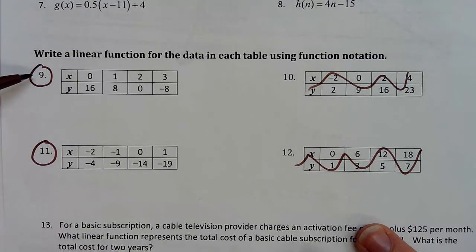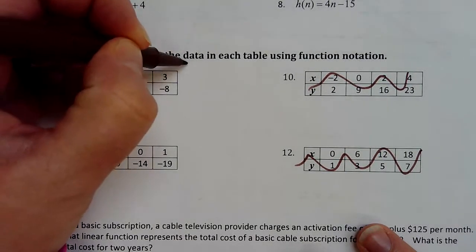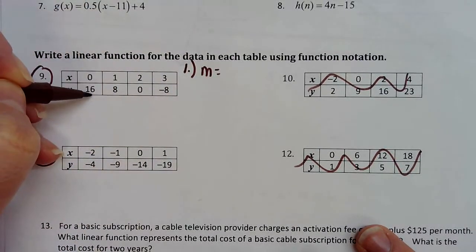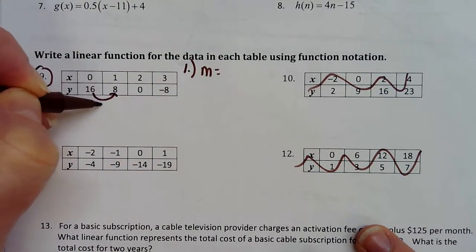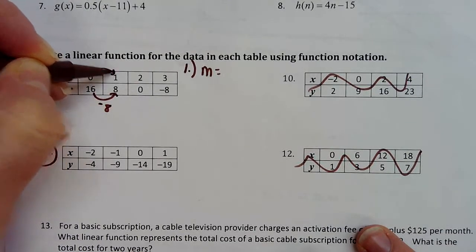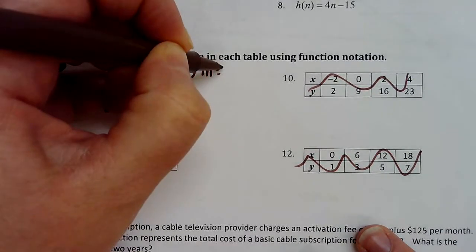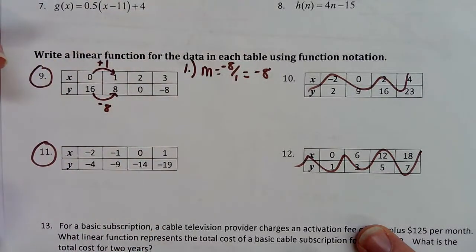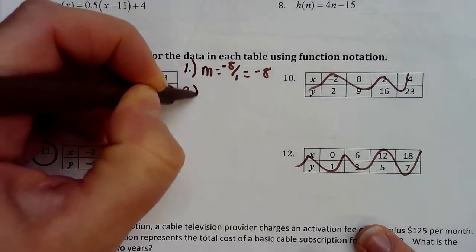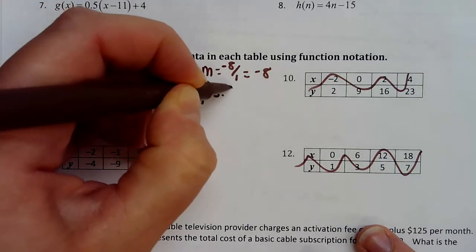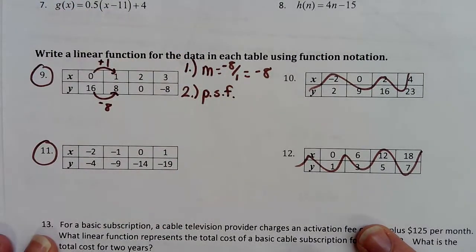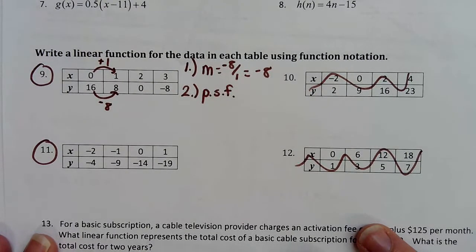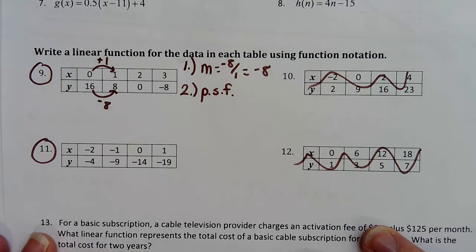So for number 9 here, the very first thing that I said in that video to define was the slope. So to find the slope, you do change in y, which we go down 8, over the change in x, you go up 1. So change in y over the change in x, which reduces to -8. Then I said to write the equation in point slope form. You're definitely going to want to have your notes with you when you take that quiz on Wednesday so that you have access to point slope form. It's not going to be given to you.